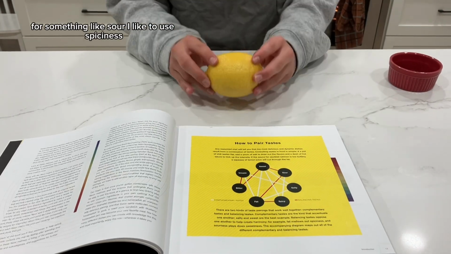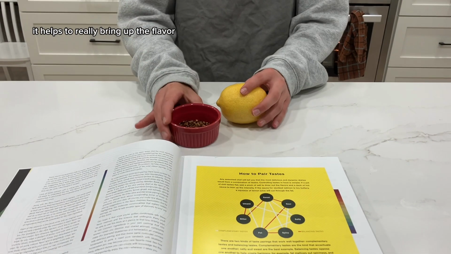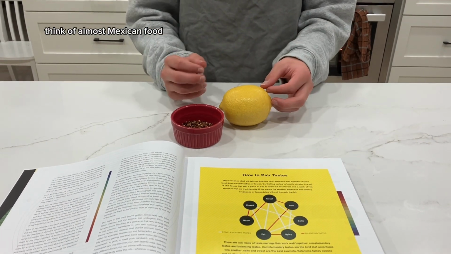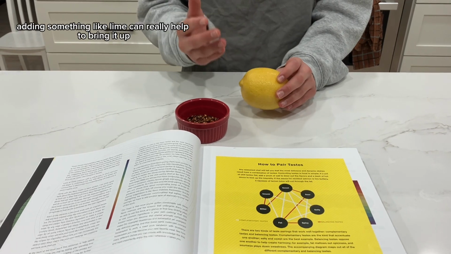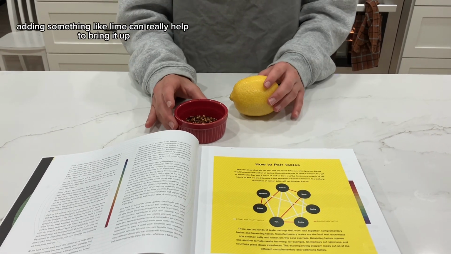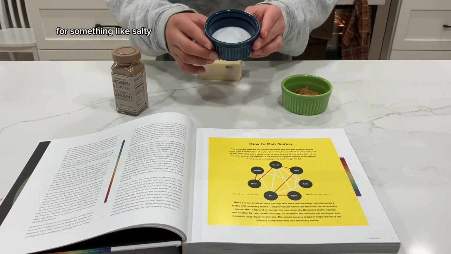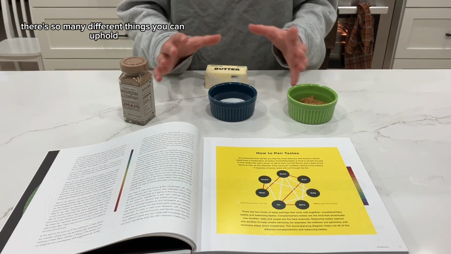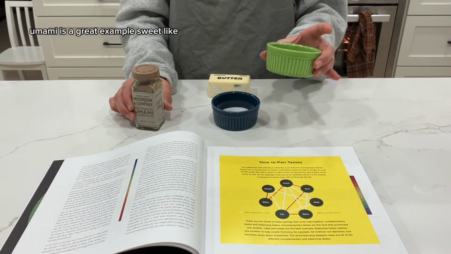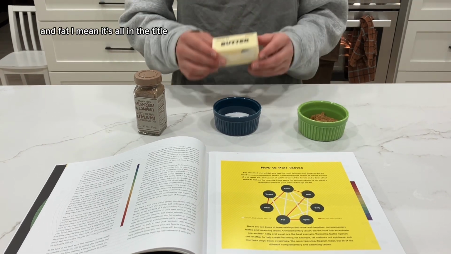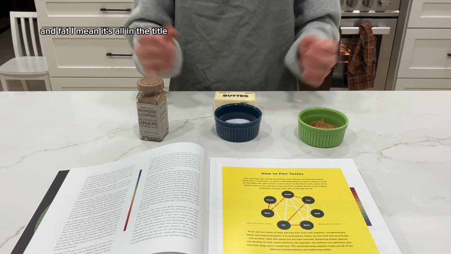For something like sour, I like to use spiciness. It helps to really bring up the flavor. Think of almost Mexican food. When you get that nice spicy taco or burrito, adding something like lime can really help to bring it up. For something like salty, there's so many different things you can use to make saltiness even better. Umami is a great example. Sweet, like we talked about earlier, and fat. It's all in the title.